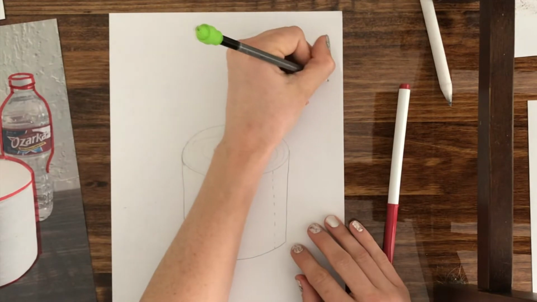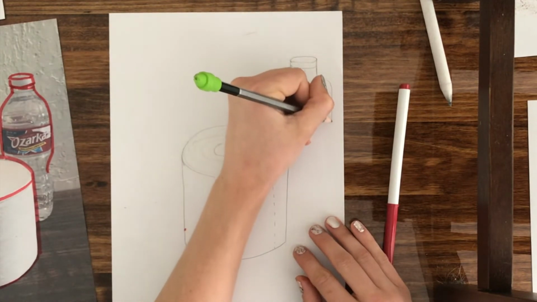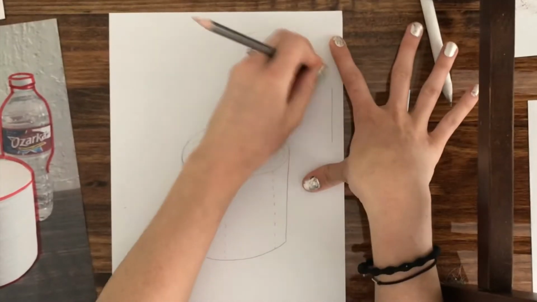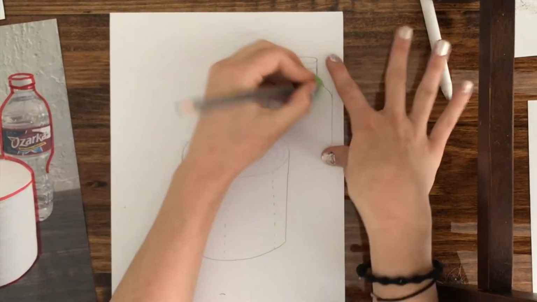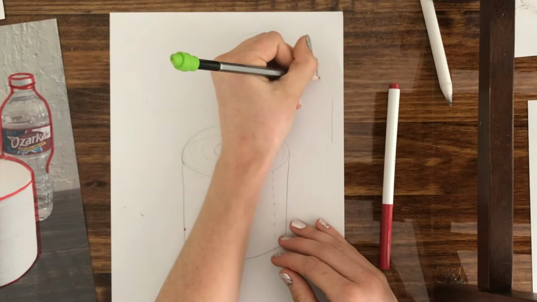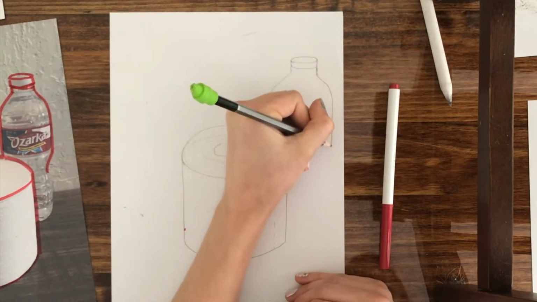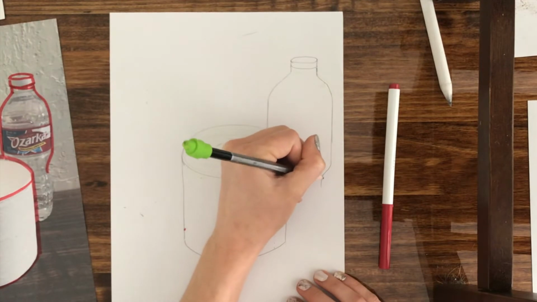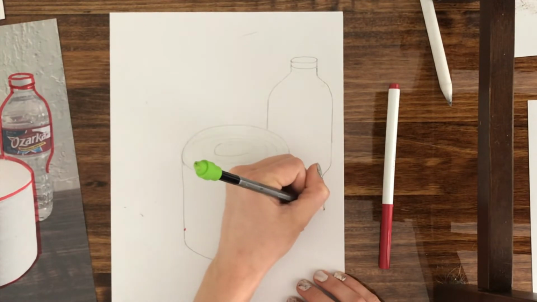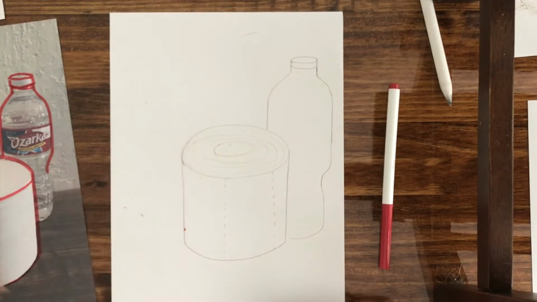So it's going to come down. Oops, and I want to make it match. Thank goodness for erasers. I'm going to come down, and then this is the part where it curved in and out a little bit, and then down.